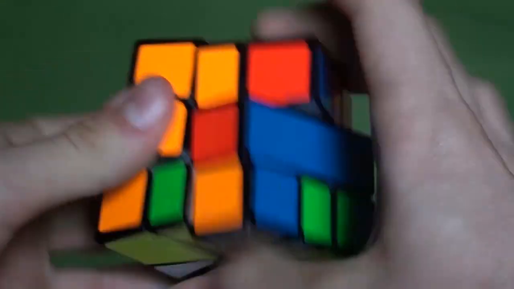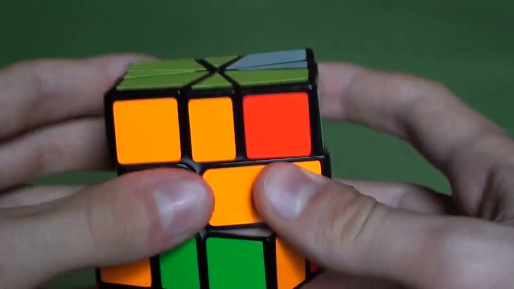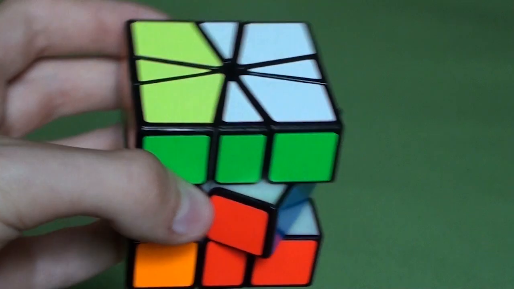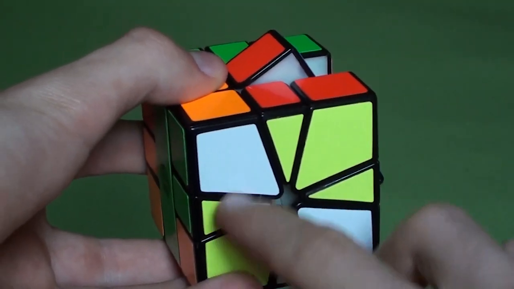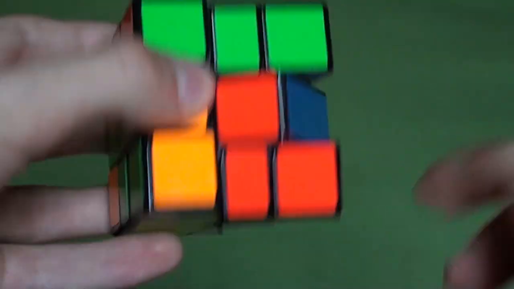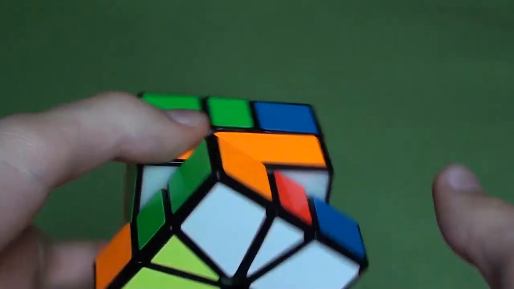Remember, when solving this case, if you want to solve it correctly, then the corner edge block has to be completely on the left or completely on the right. So like this.